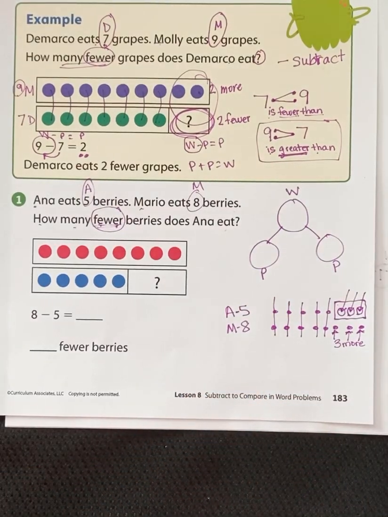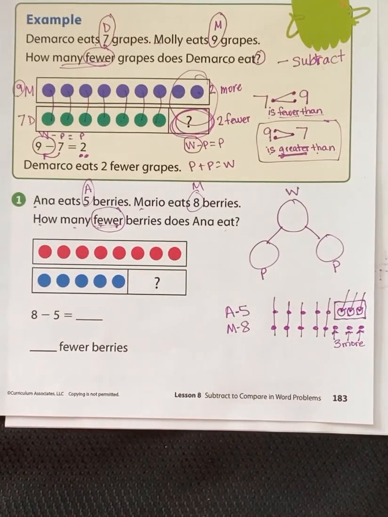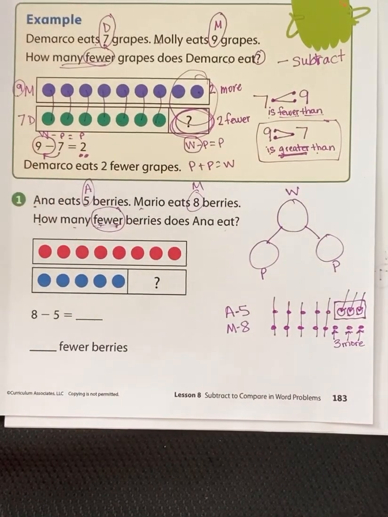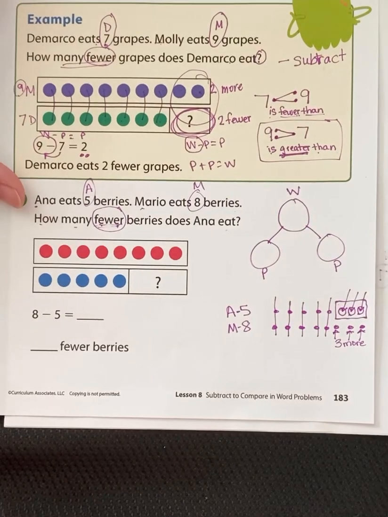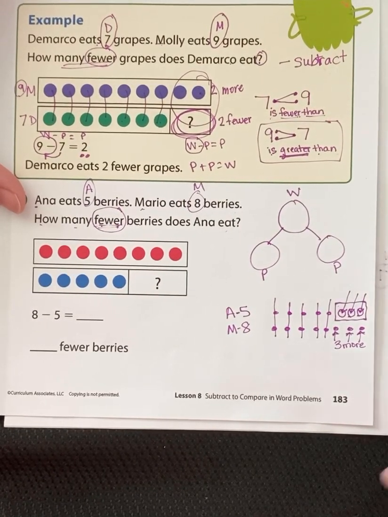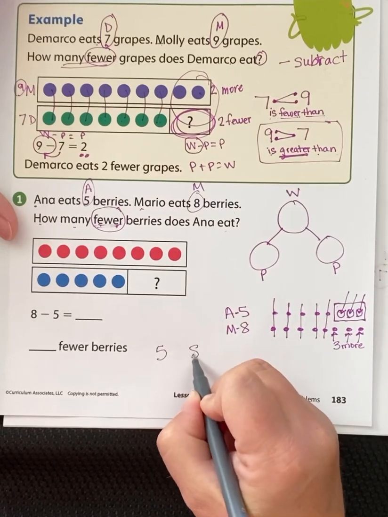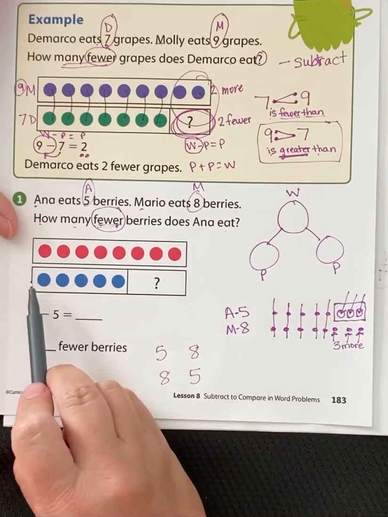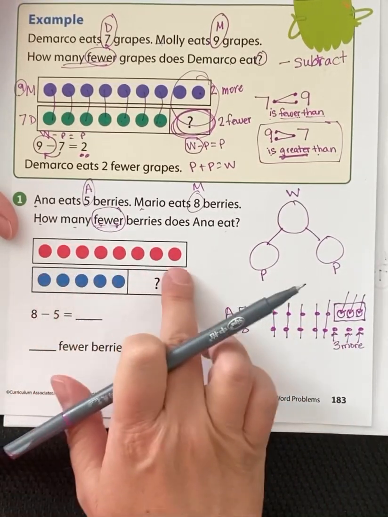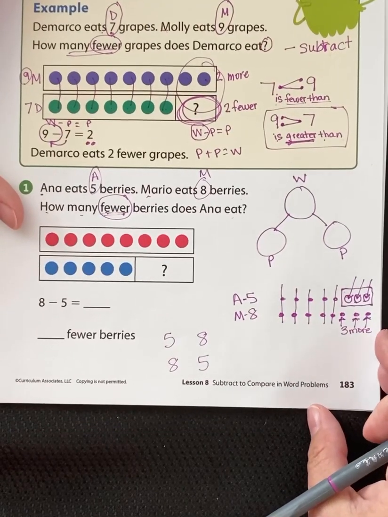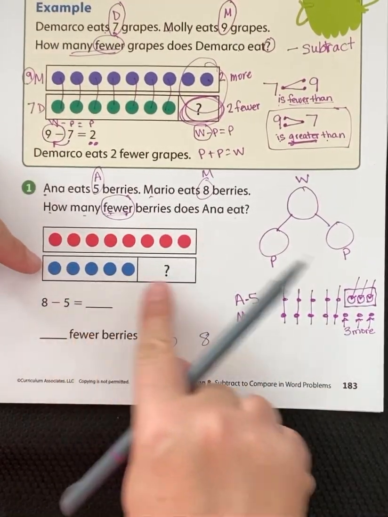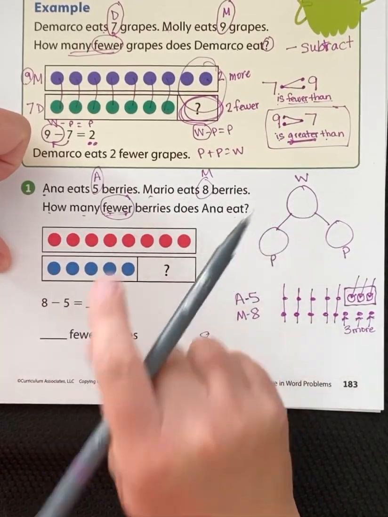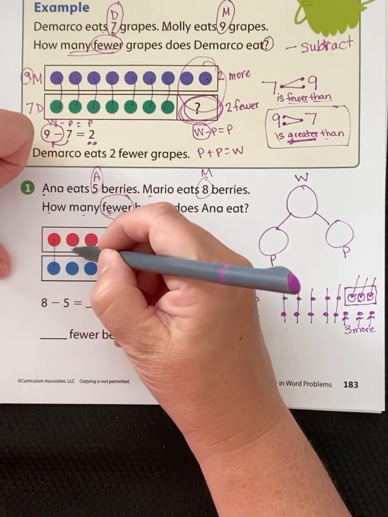So when we're comparing, you can see that there were 3 more or 3 less, depending on who you're talking about. And when we're comparing to subtract, we can look at the number that is the greatest. So let's put 5 and 8, 8 and 5. Okay, so which one? And I see that I drew my picture here. There's a picture here. Sometimes I like to draw my own pictures just to make sure that the picture looks pretty much the same. I put Mario's on the bottom. They put Mario's on the top. So let's compare and check.